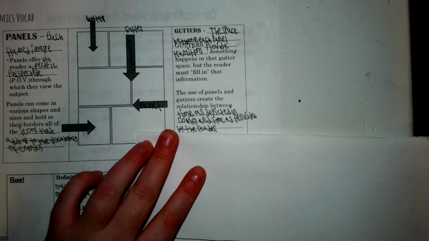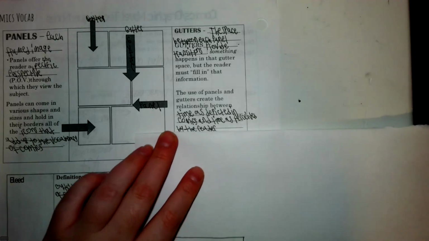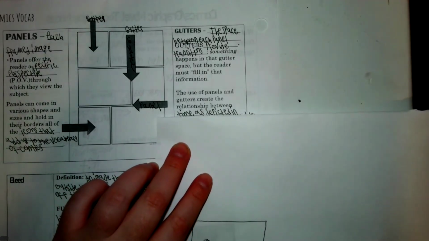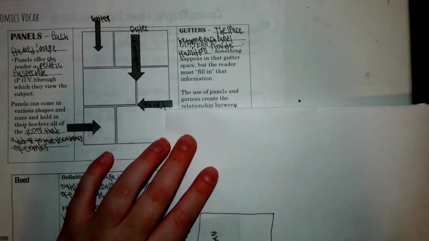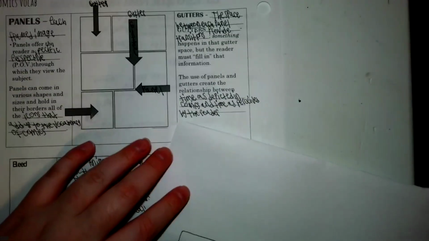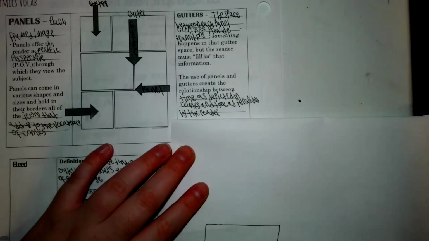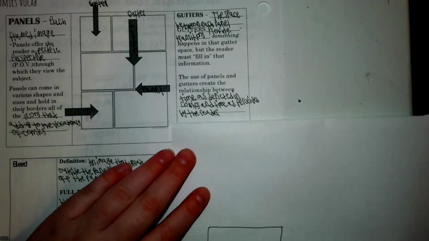Something happens in that gutter space, but the reader must fill in that information. So gutters are like open information. Readers have to fill that information in. The use of panels and gutters creates the relationship between time as depicted in comics and time as perceived by the reader.